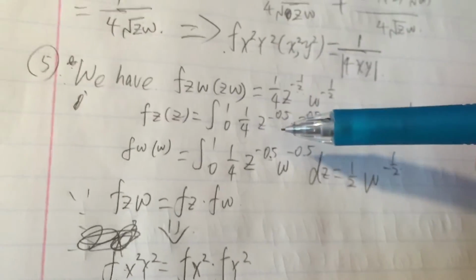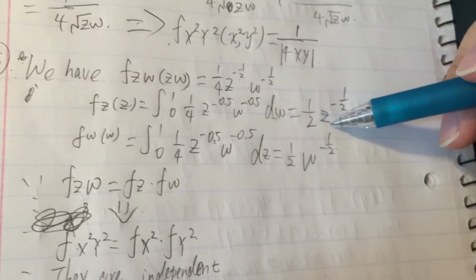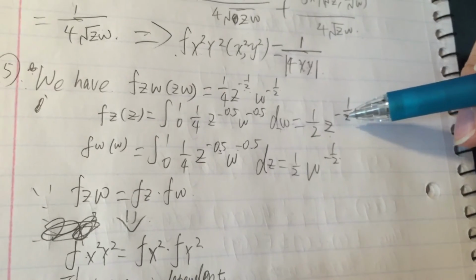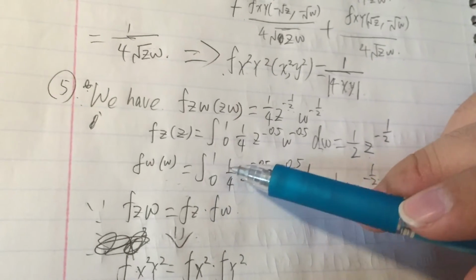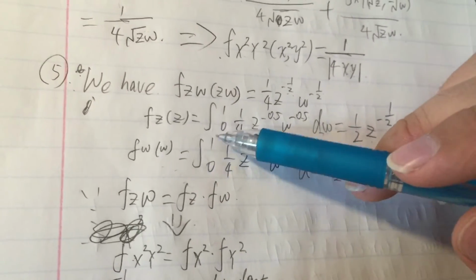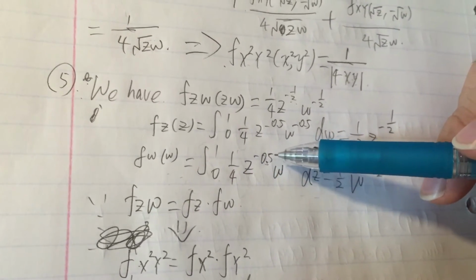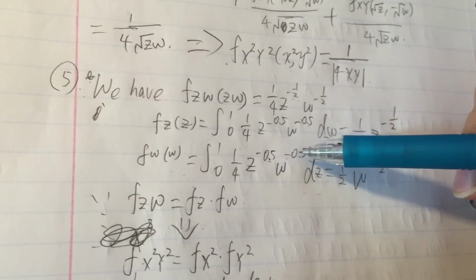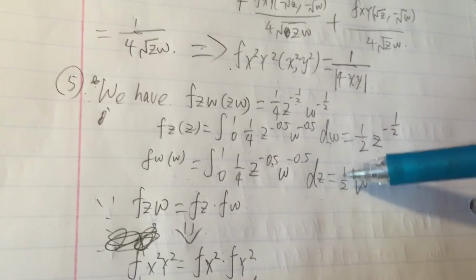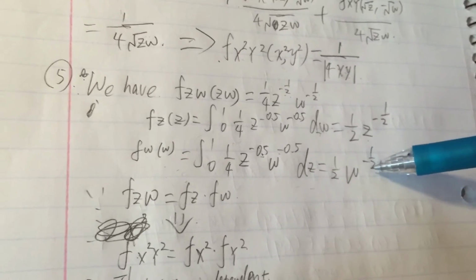For f_Z(z), we integrate from 0 to 1 over dw, and we get 1 over 2 times z to the negative 1 over 2. For f_W(w), we do the same thing, integrating from 0 to 1 of 1 over 4 times z to the negative 0.5 times w to the negative 0.5 dz. We get 1 over 2 times w to the negative 1 over 2.